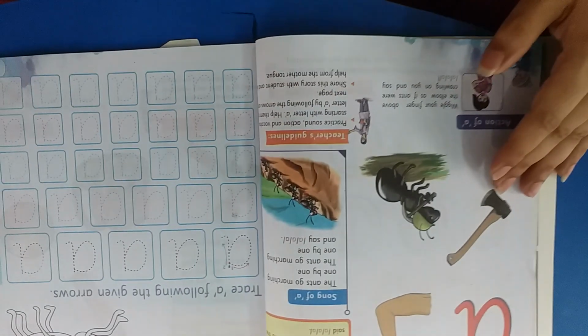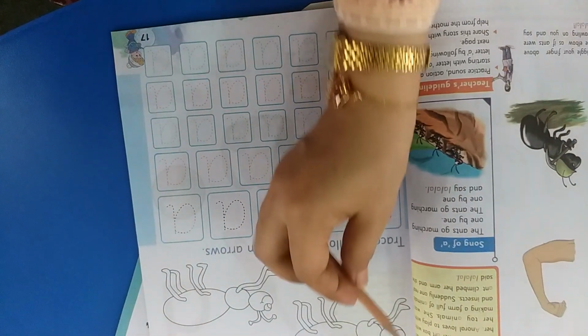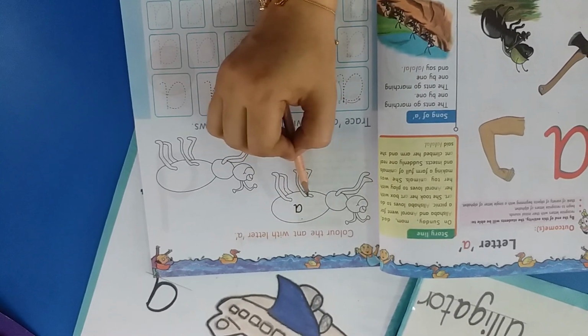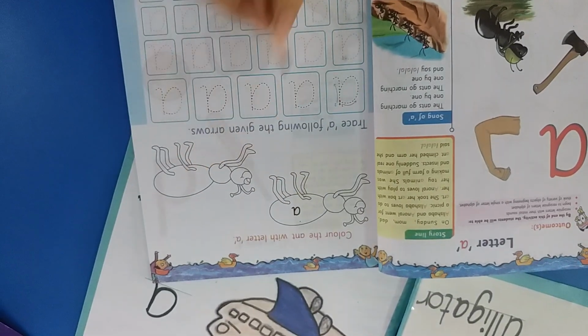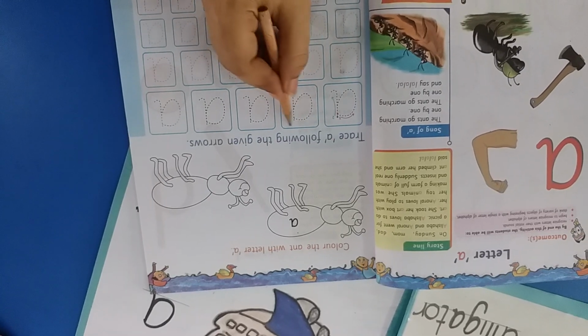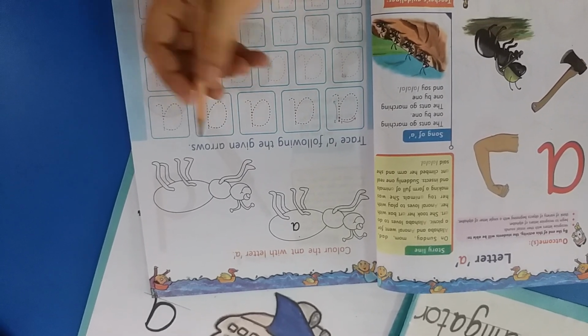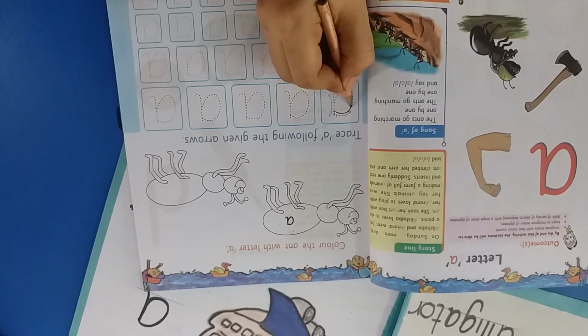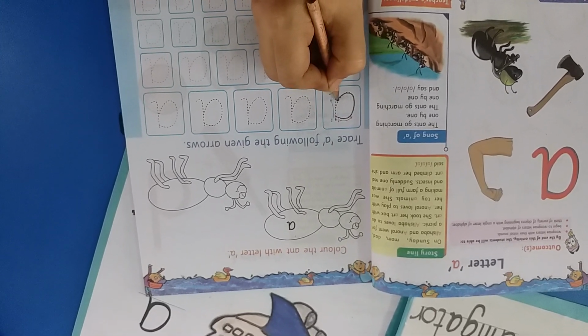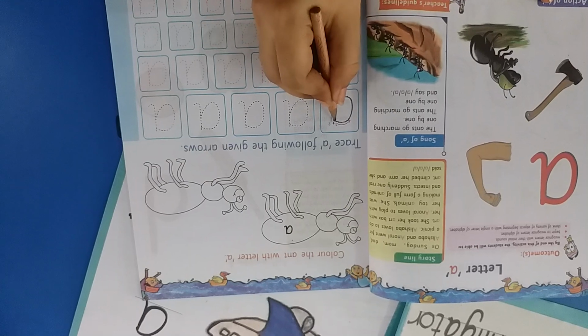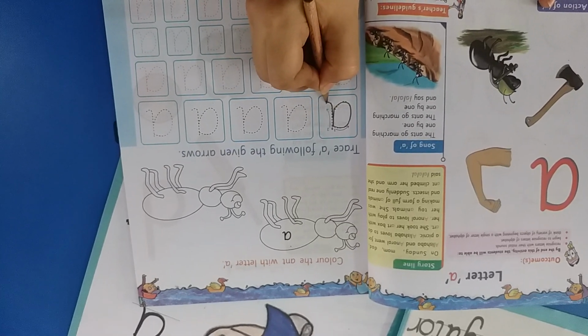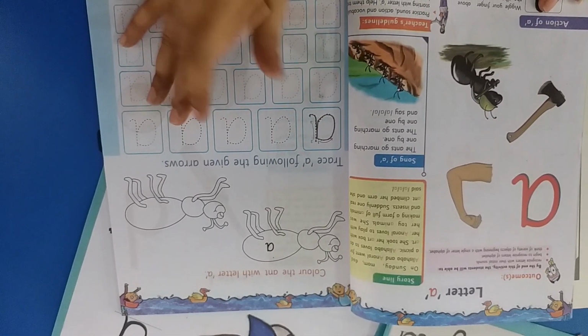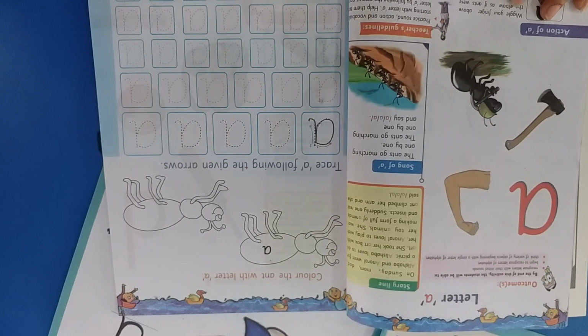Okay, on page 17 you have to color the ant and trace following the given arrows. First, you have to make a curve like this, go up and come down. You have to trace all these lines.